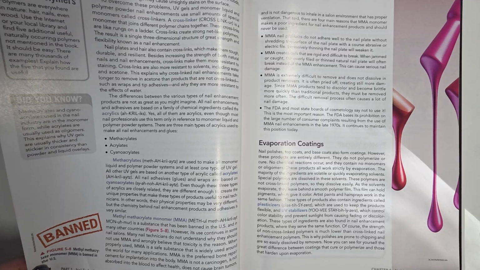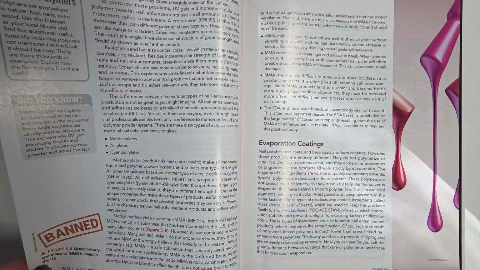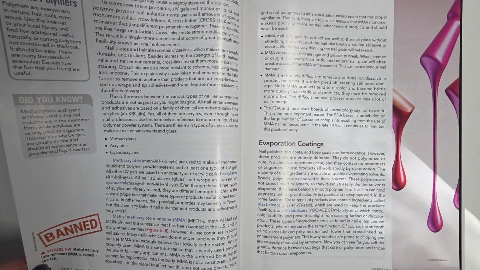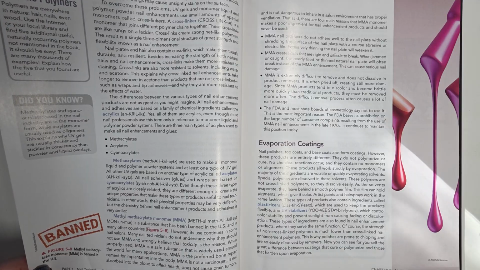Methacrylates are used to make all monomer liquid and polymer powder systems and at least one type of UV gel. All other UV gels are based on another type of acrylic called acrylates.